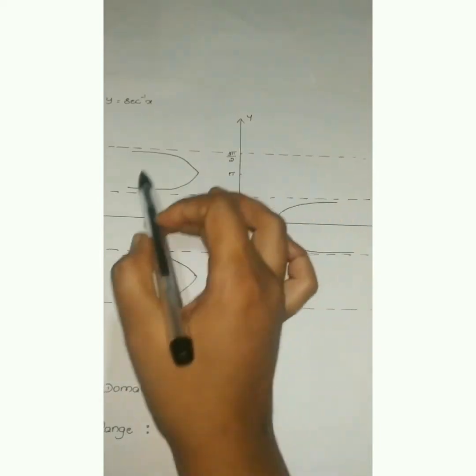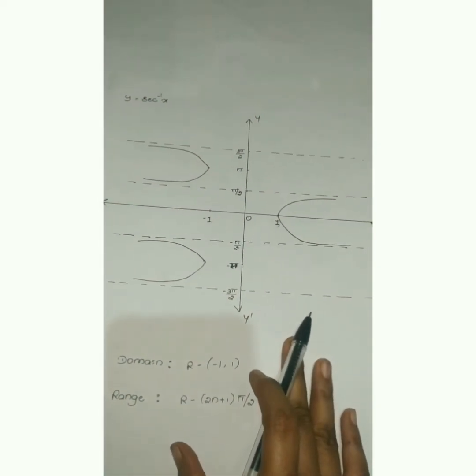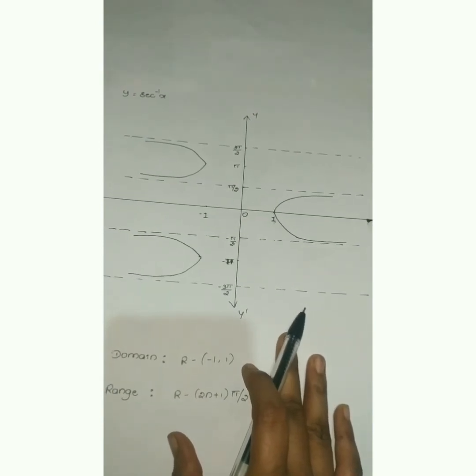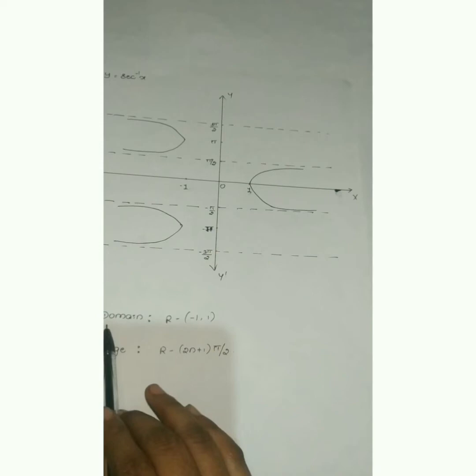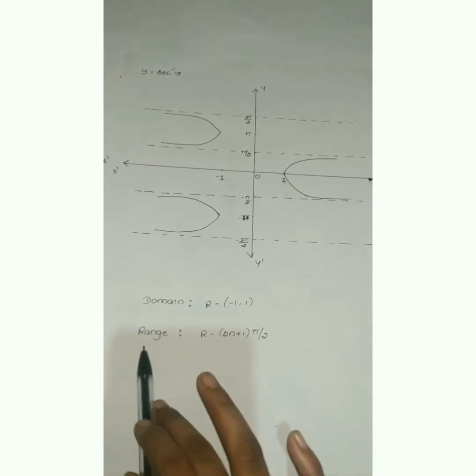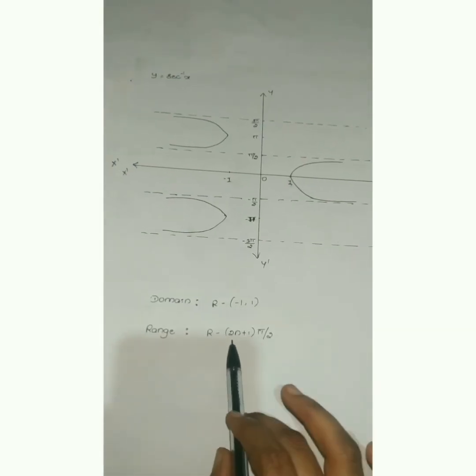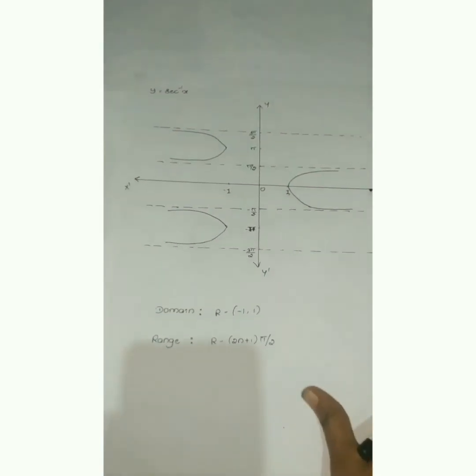y is equal to secant inverse x. This is the graphical representation of the sec inverse function, changing the domain and range of the sec function. Here the domain of the sec inverse function is all real numbers except the open interval minus 1 to 1, and the range of the secant inverse function is all real numbers except 2n plus 1 pi by 2 values.